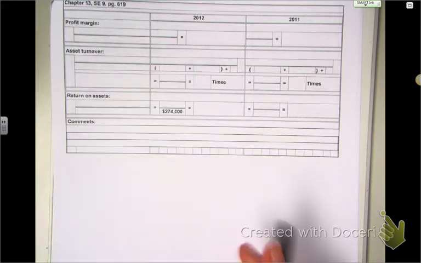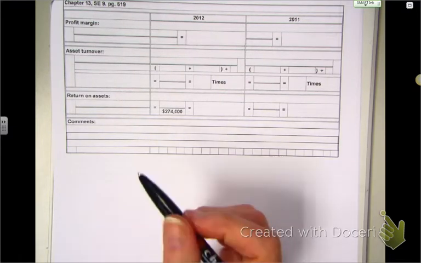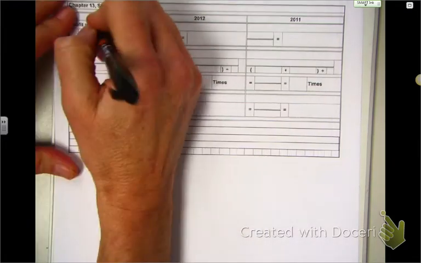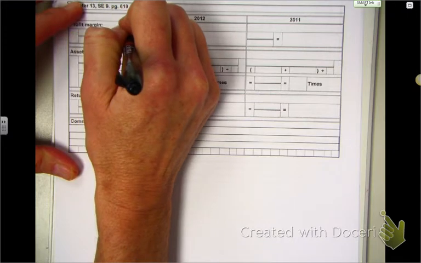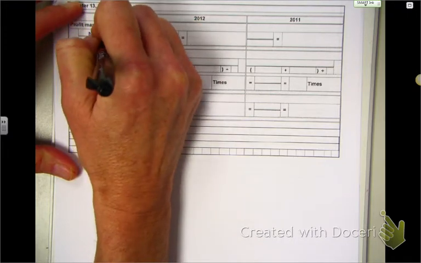Okay, when we think about the profit margin, we're looking at a measure of net income, the amount of net income we've produced for each dollar of sales. And we always start out with writing our formula, and we're going to look at net income divided by net sales.